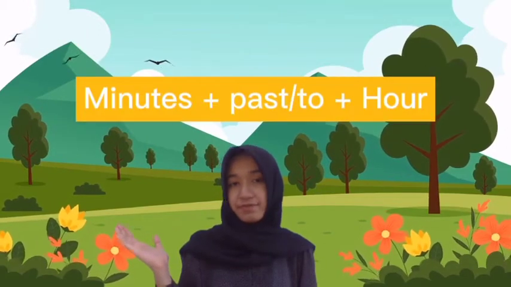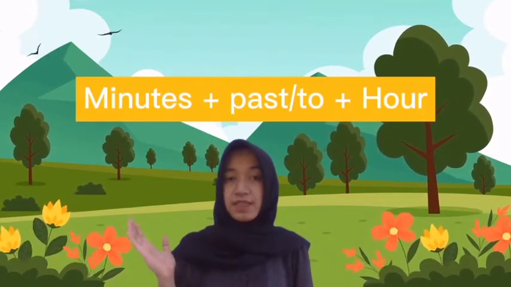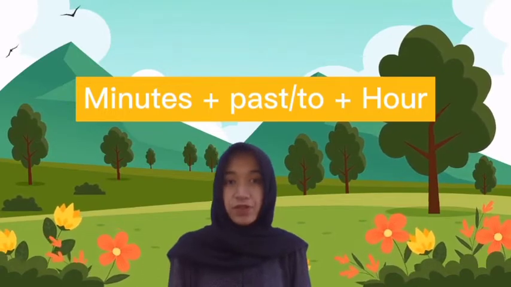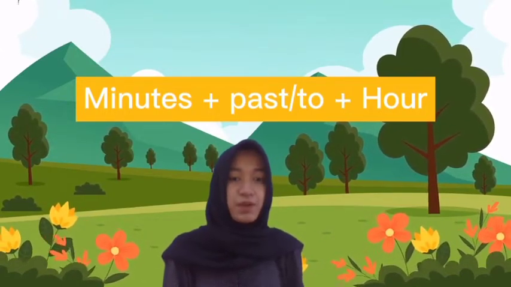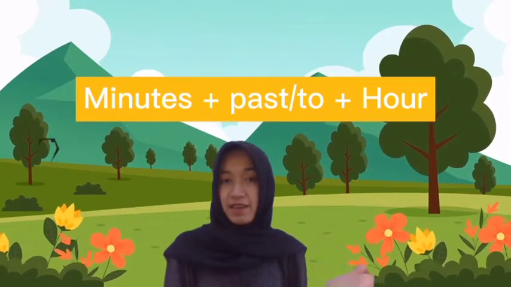Right? Now we are ready to learn the formula. Okay, so we would say the time using British English like this. First thing, we would say the minutes, followed by past or to, and then ends with mentioning the hour. And then, teacher, how to decide use past or to?